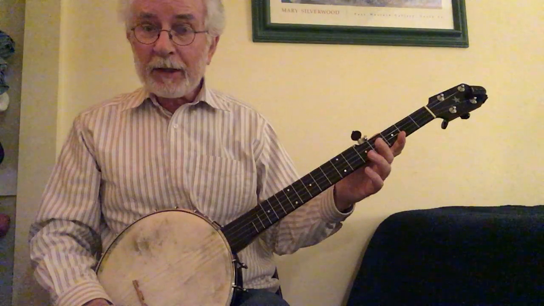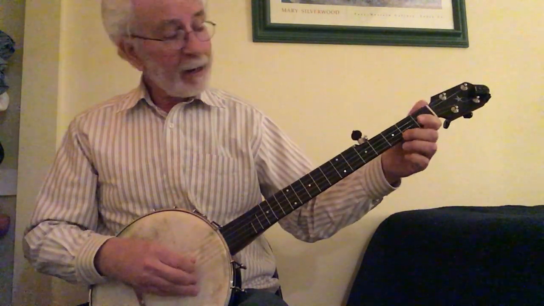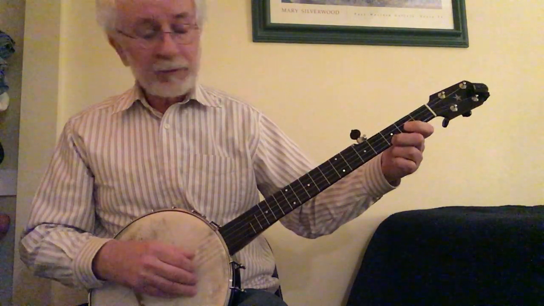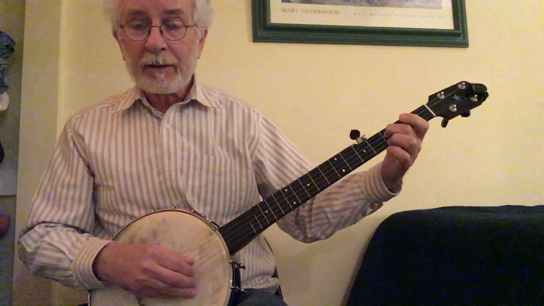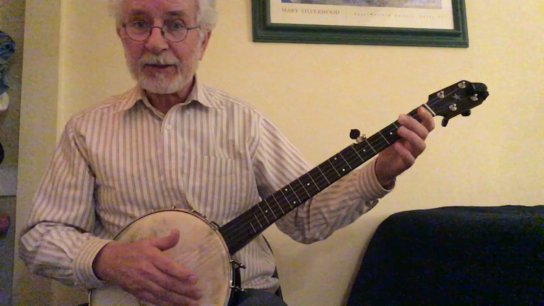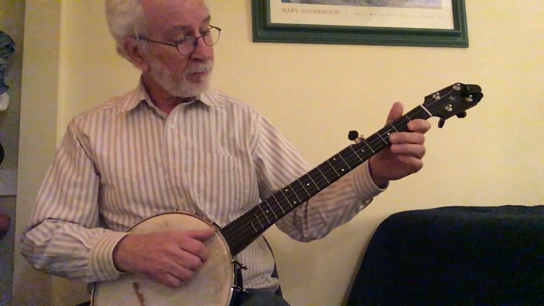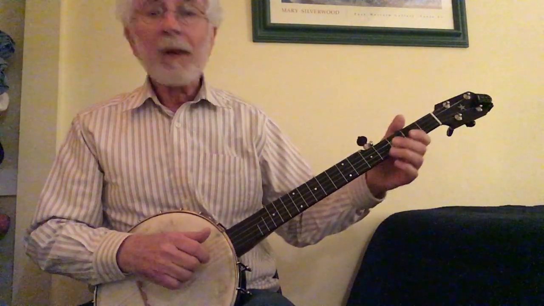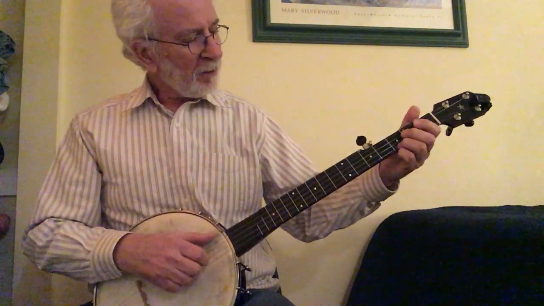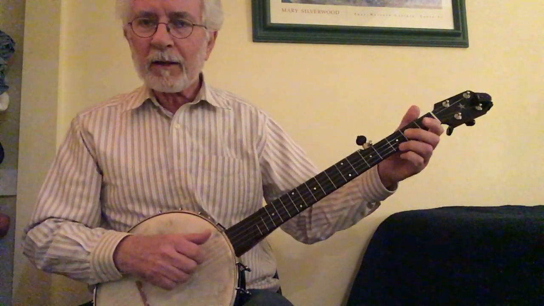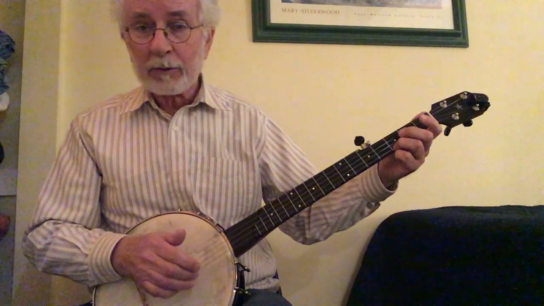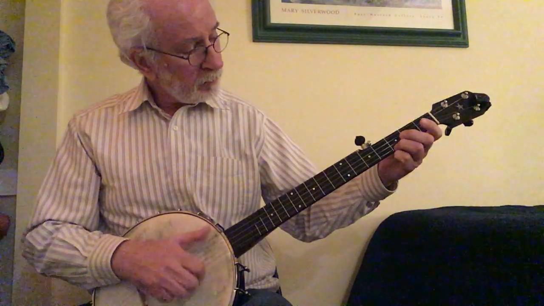So what's happening in Cluck Old Hen here, the only fretting I have to do is at the third fret of the first string and the third fret of the second string. Makes it real easy, well, relative to where you are as a banjo player. Makes it easier, let's put it that way. So here's Cluck Old Hen in the sawmill or mountain minor tuning, whatever you want to call it.